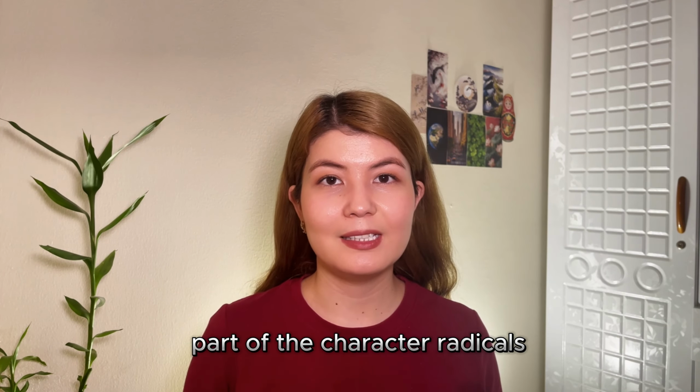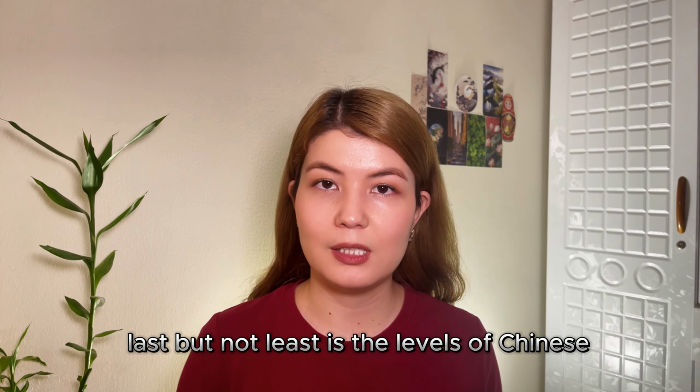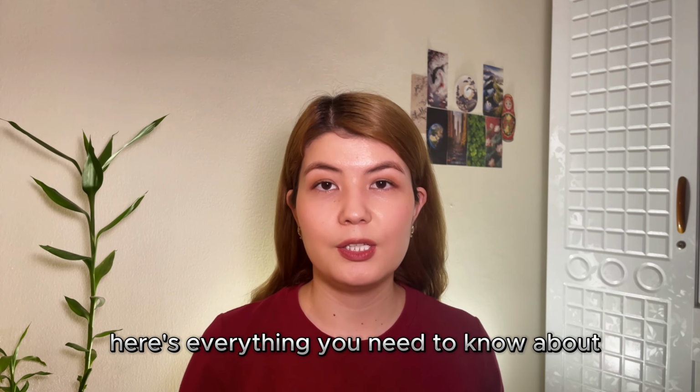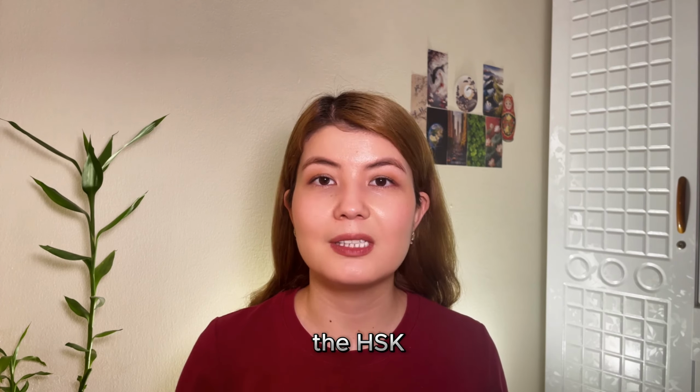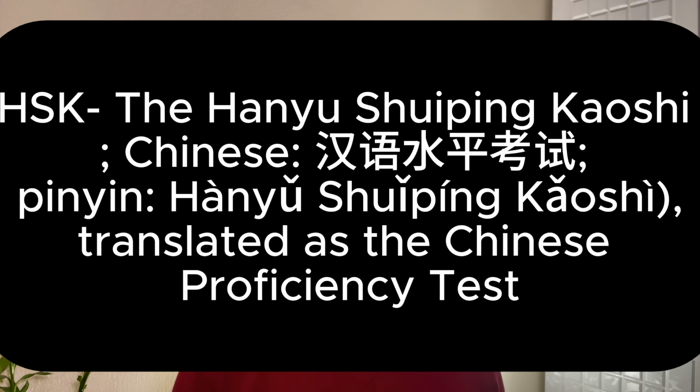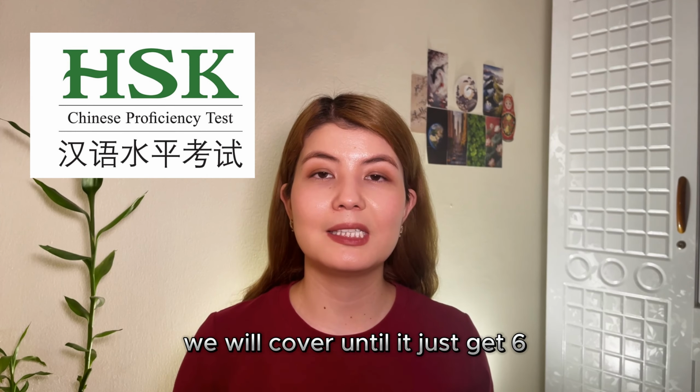Last but not least is the levels of Chinese. Here's everything you need to know about the HSK. In the Chinese language, there's HSK. HSK is shortened from 汉语水平考试, which means Chinese language proficiency test. HSK has 9 levels. We will cover up to HSK 6.